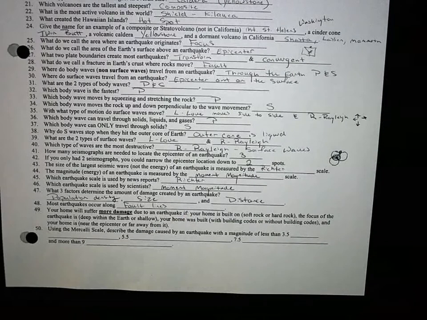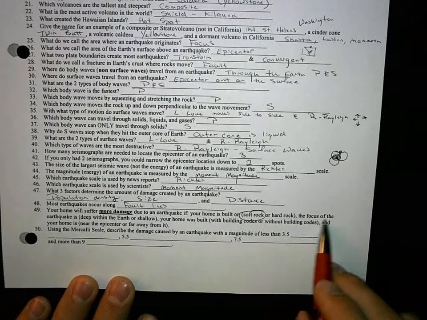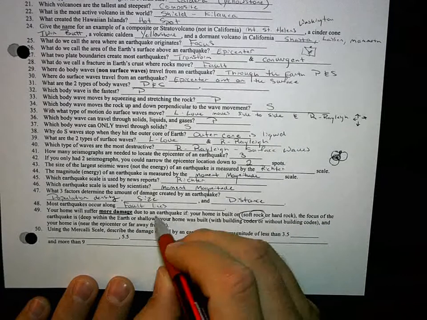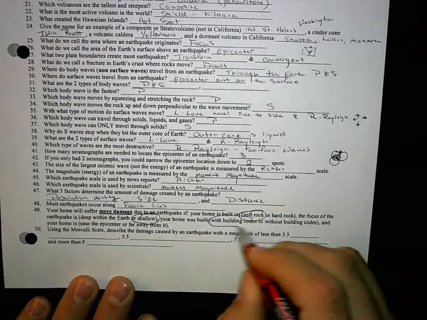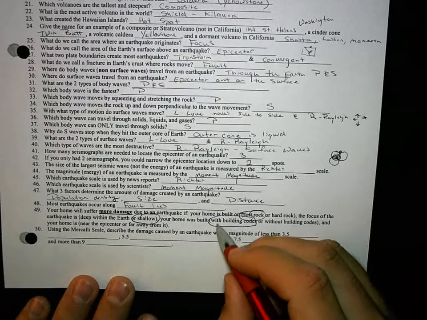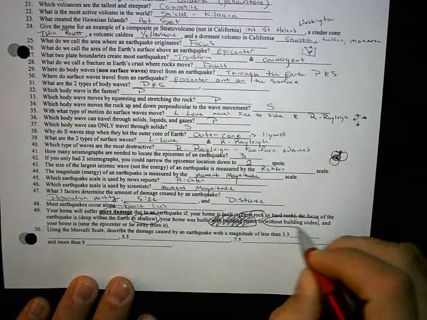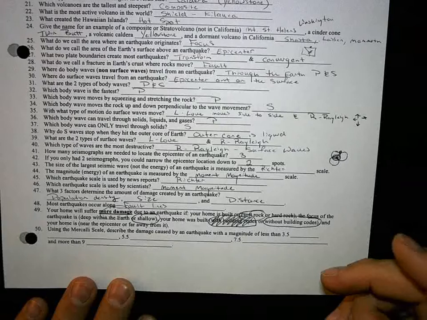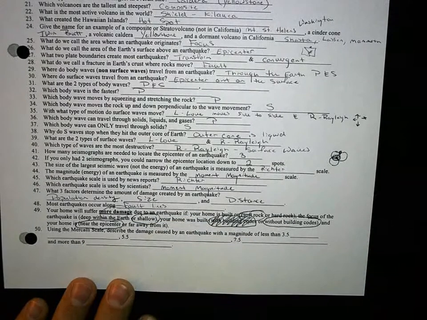Your home will suffer more damage due to earthquakes if your home is built on soft rock. The focus of the earthquake is deep within the earth or shallow. Shallow. Your home was built with building codes or without building codes. Well, I hope it was built with building codes. Sorry, I messed that up. Which one will cause more damage? Without building codes. If you build it without building codes, it's going to fall down. Your home is near the epicenter or away from it. If it's closer to the epicenter, the more damage it will have. So soft rock, shallow focus, without building codes, and near the epicenter.